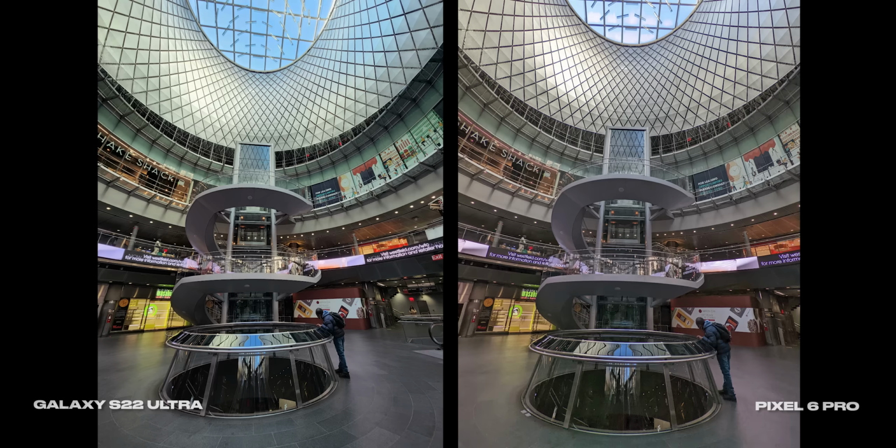Using the telephoto lens, you can see how once again the Pixel skews toward the warmer tones while the Samsung is cooler. However, in this case, I like the Samsung shot better.